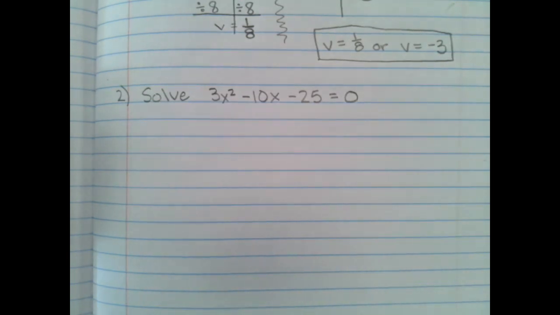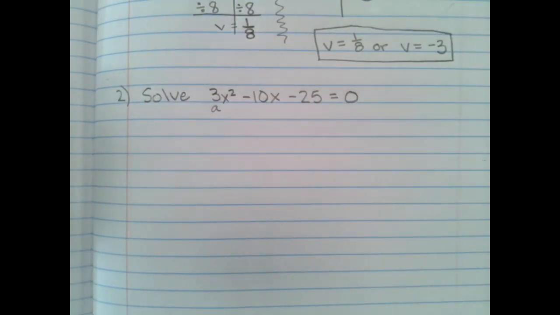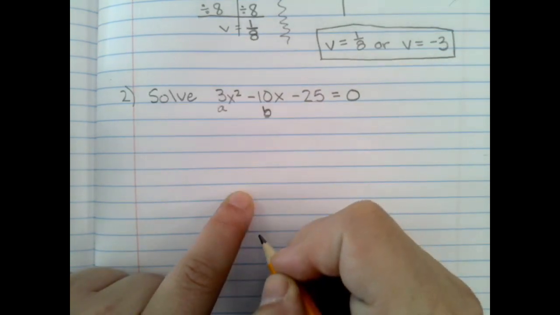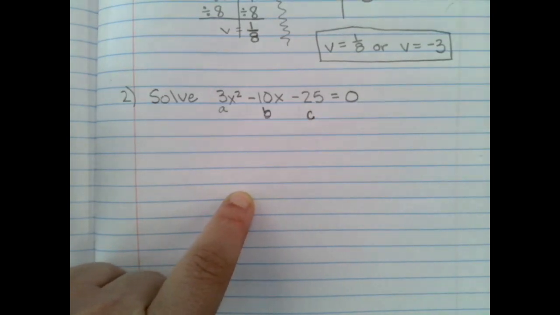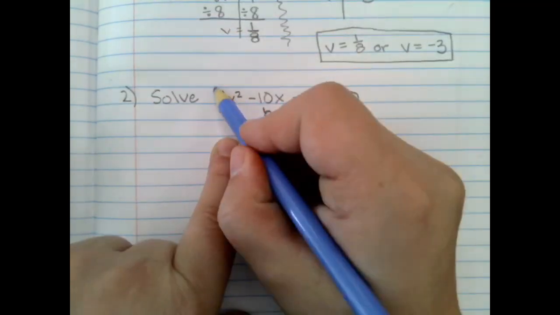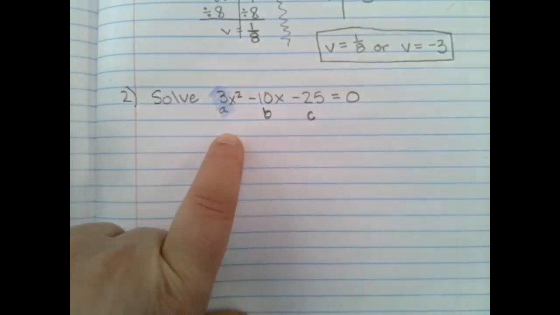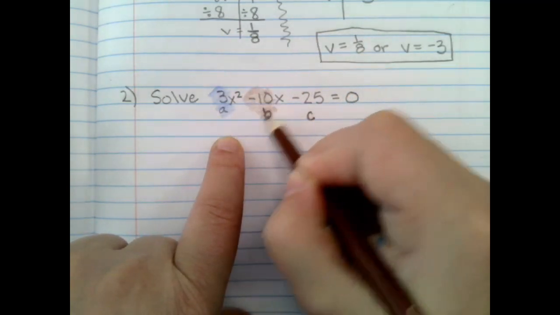All right, so first step, we're going to identify what is our A, our B, and our C. 3, the 3x squared, is A. What's our B? 10x, because it goes with the x. And C? 25, we're going to think of it as negative 25. All right, I'm going to color code this. If you'd like to also color code, you can. I'm going to use 3 colored pencils for this one.